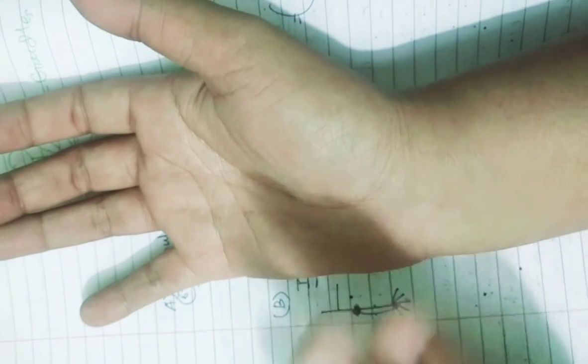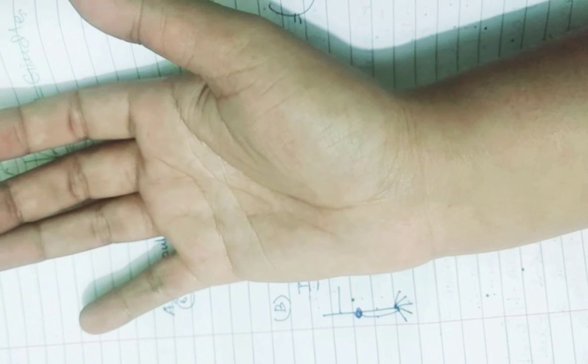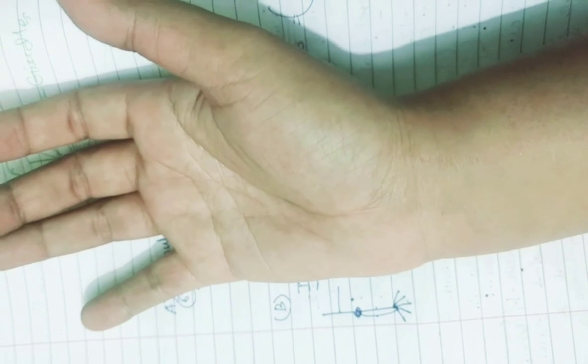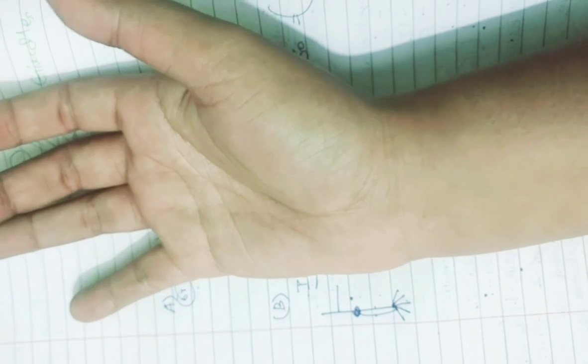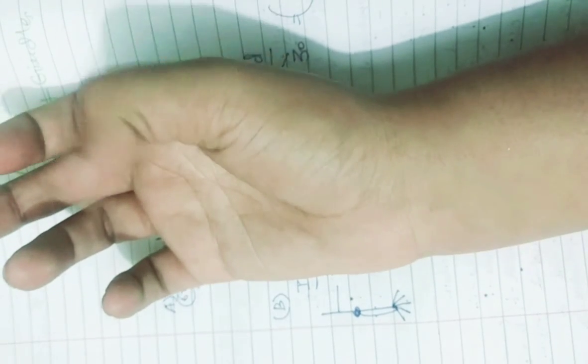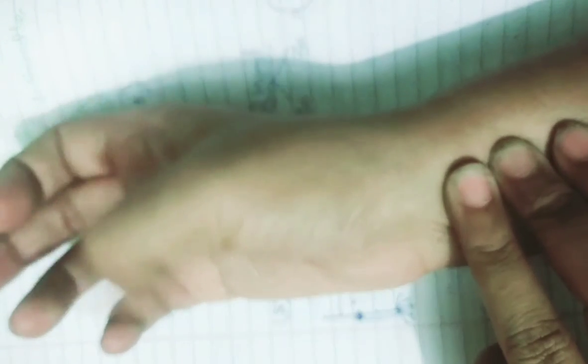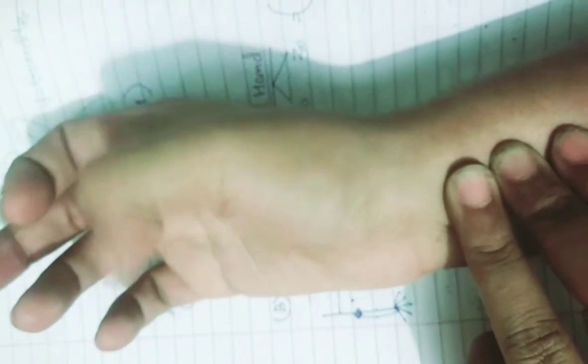You can remember it with a rhyme: pinky is on ulna, ulna is on pinky. The other trick is that you take the radial pulse here, so you place your hand here. With your thumb you have your radius.